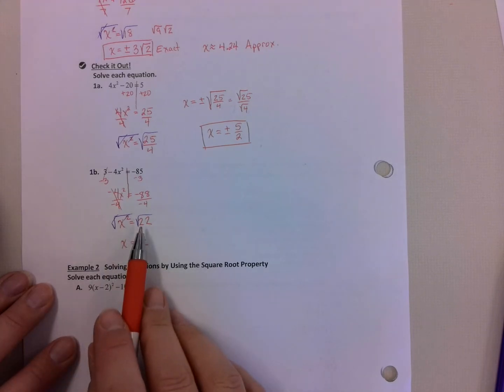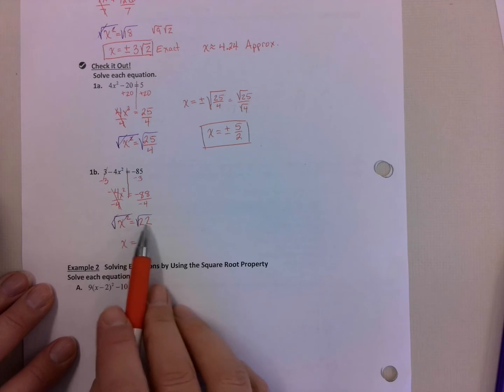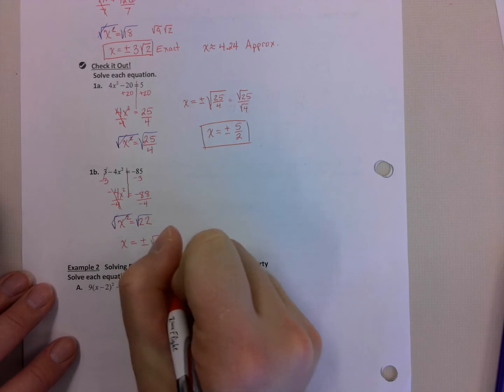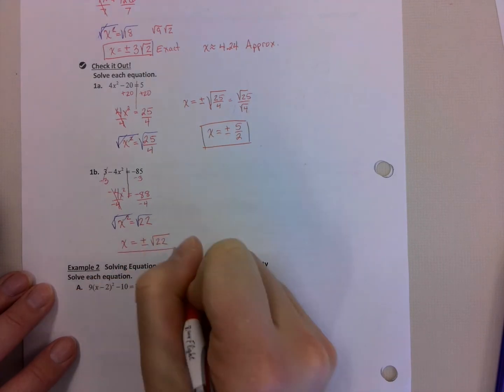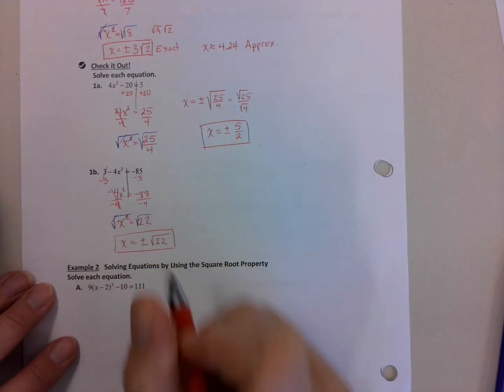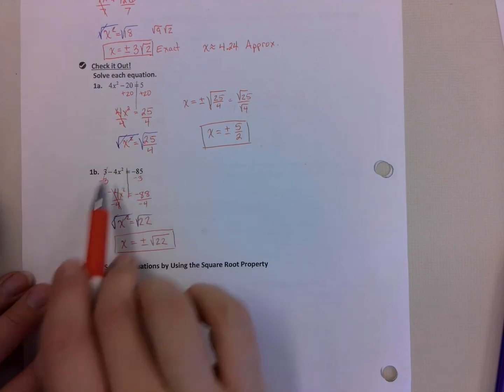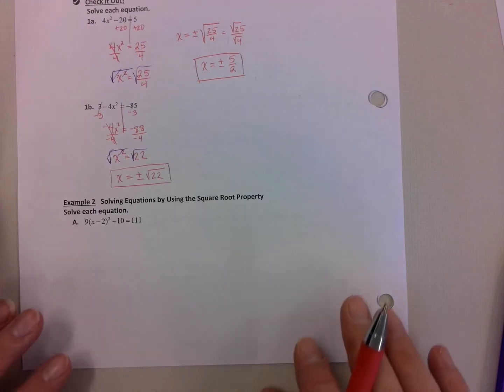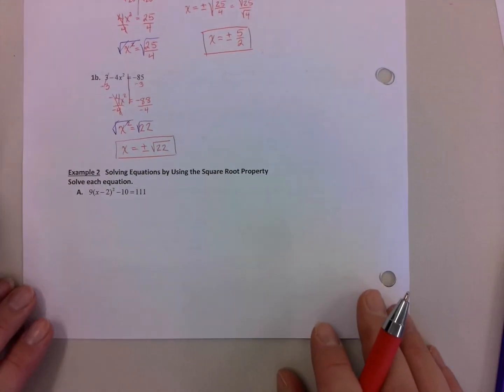With 22, there are no perfect square factors. The only factors are 2 and 11 and 1 and 22. So it is going to stay as positive or negative square root of 22. Again, if I wanted to check this, I'd probably get the decimal and plug it in to see if it works.